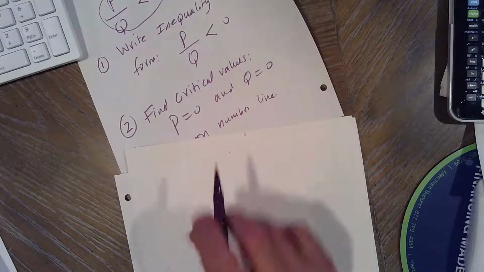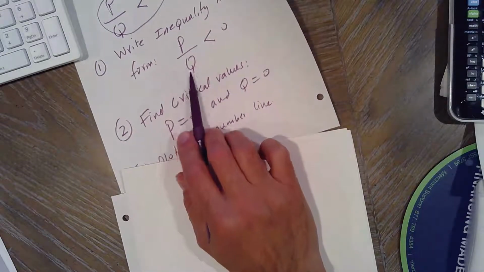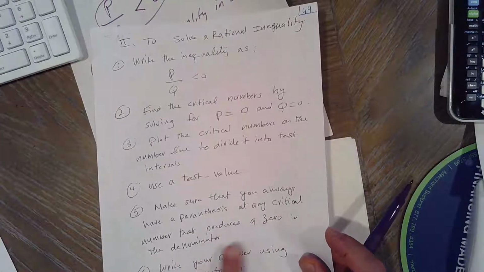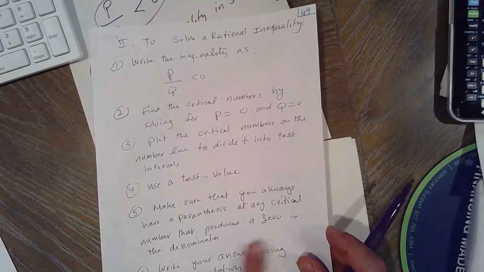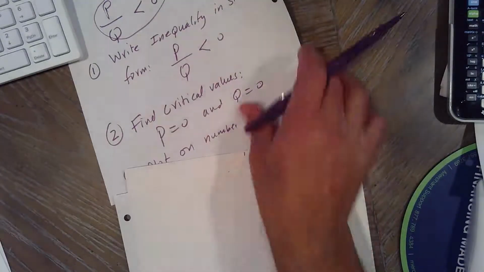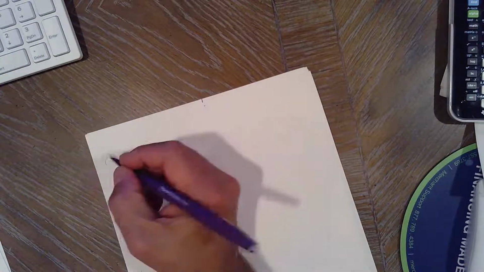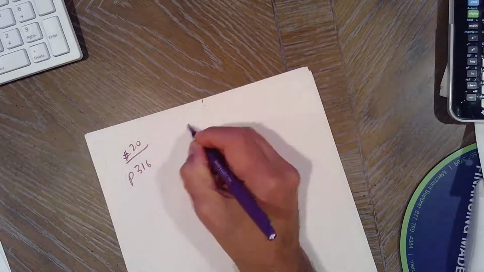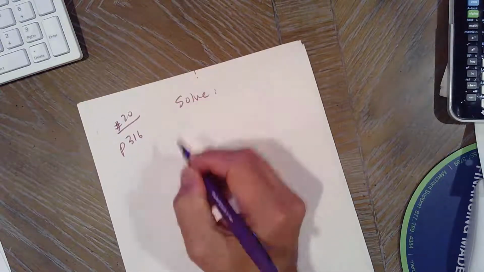But be careful because we have a denominator here, so I'll just explain that to you. Okay, it says make sure that you always have a parentheses at any critical number that produces a 0 in the denominator. That's what's new here, but I'll explain that. Okay, but everything else more or less is like polynomial inequality. So here 20, and I'll show you the difference. So how do we solve the rational inequality?